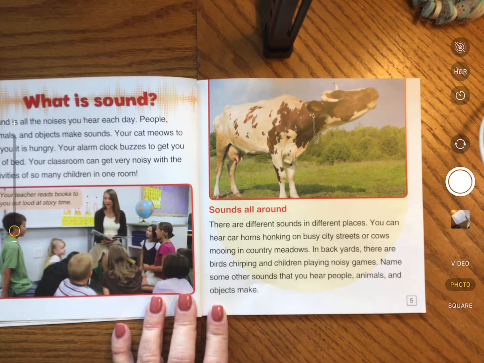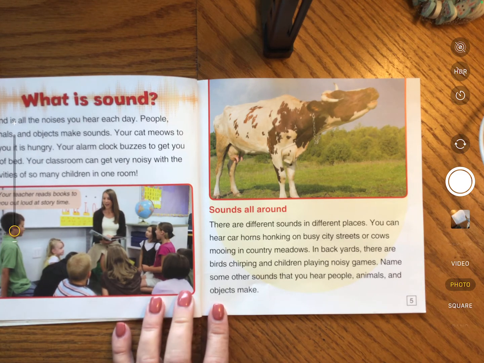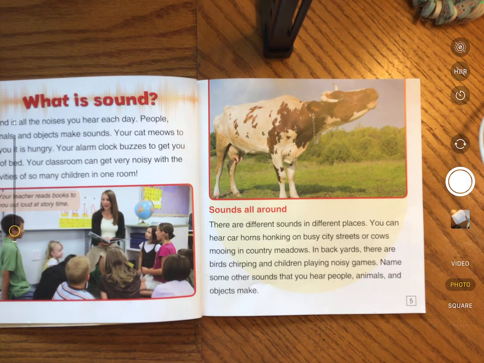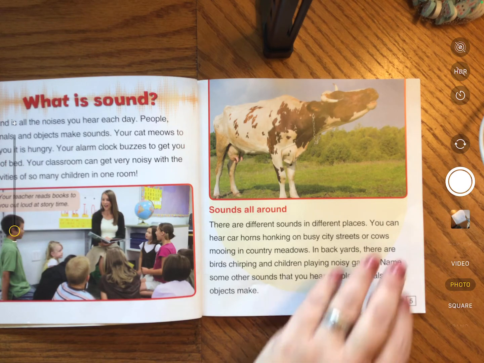Sounds all around. There are different sounds in different places. You can hear car horns honking on busy city streets or cows mooing in country meadows. In backyards, there are birds chirping and children playing noisy games. Name some other sounds that you hear people, animals, and objects make.